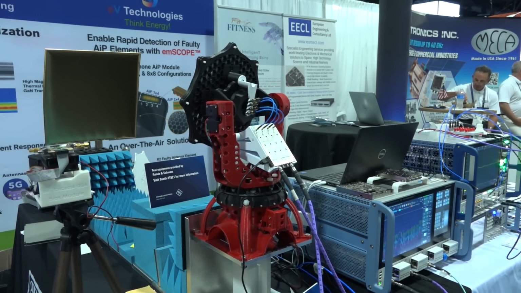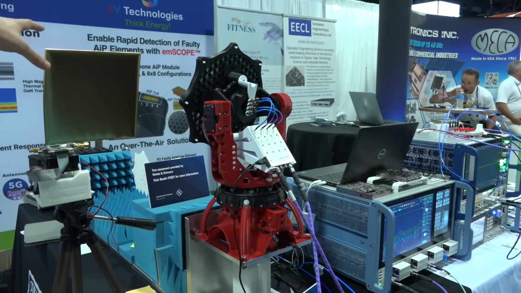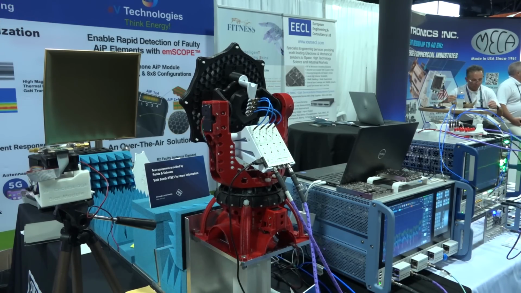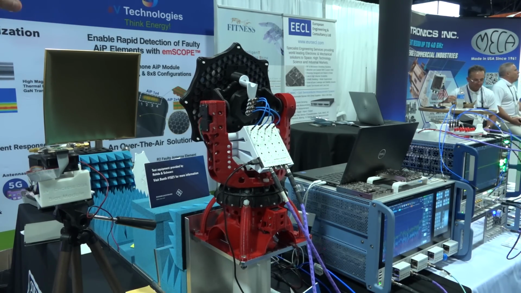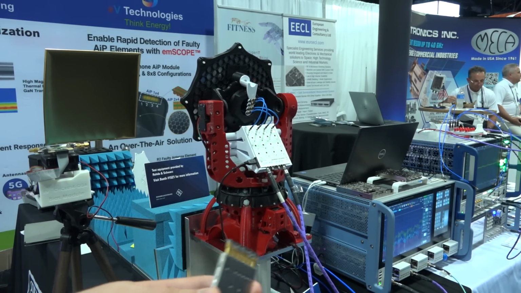At the back we have the Rohde & Schwarz reflector. I think you've seen that before. It's a near field to far field translator, a very, very smooth mirror that can operate up to tens of gigahertz at the same time. And they also make these modules.